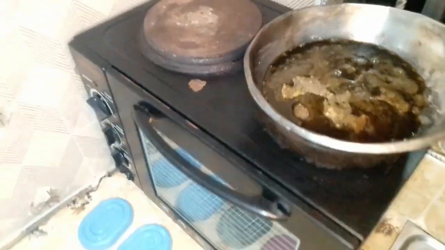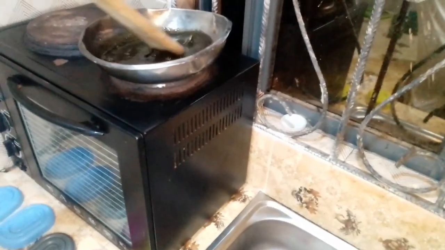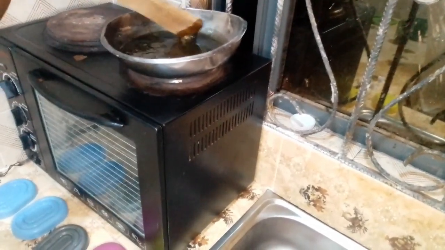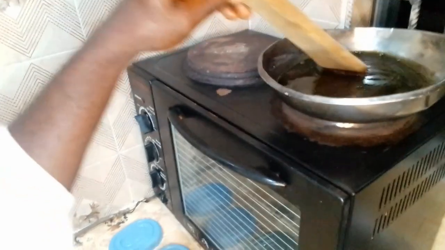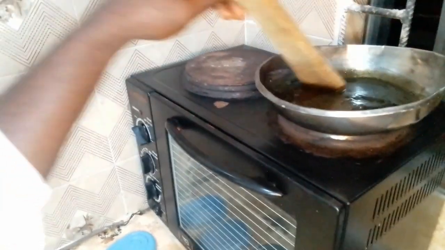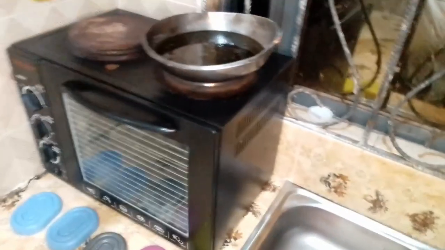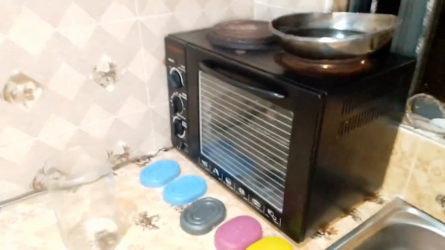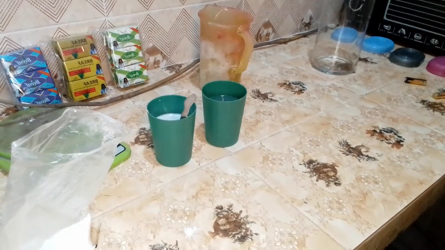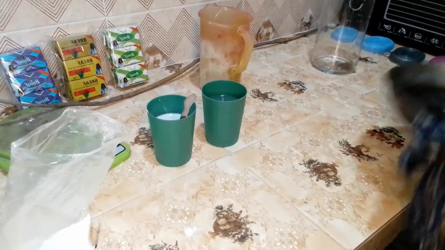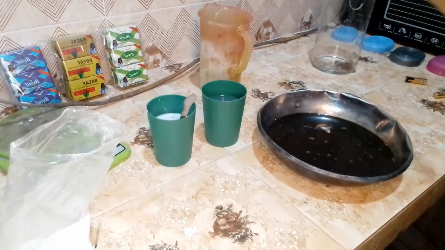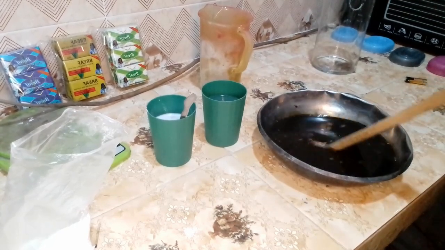We have our oil still on the process of melting it. Very soon we will have a well melted oil ready for use. We are going to be adding our palm kernel oil into it now. So we have now the mixture of palm kernel oil and sludge oil. You stir it very well so that no residue will be on the bottom of the plate.